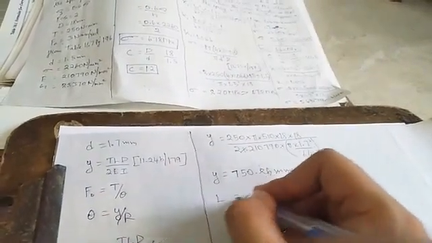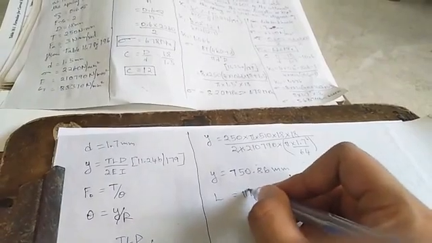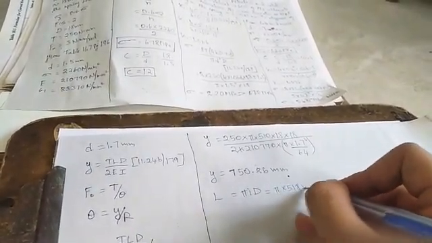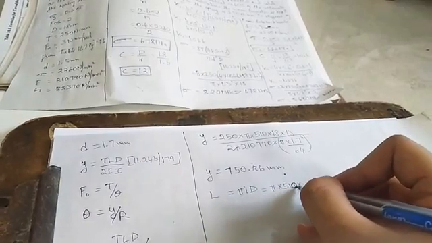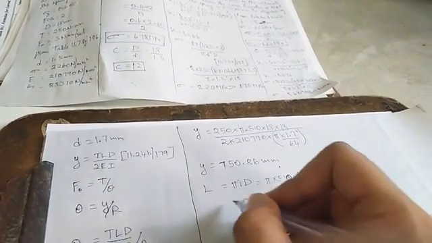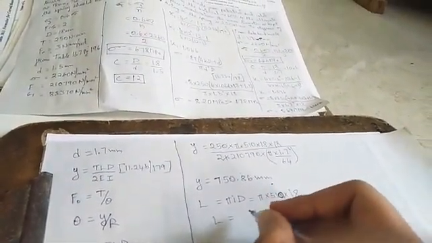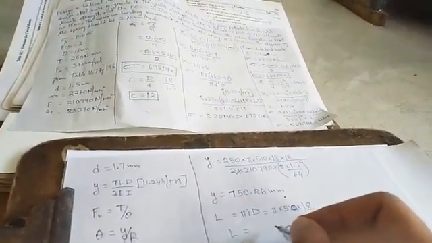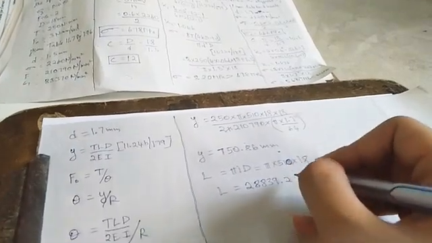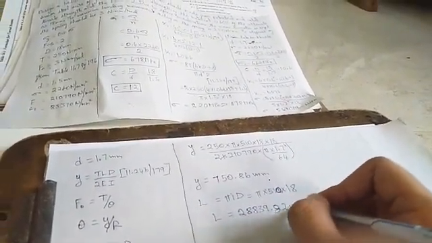And finally we'll find the length of the coil. The length of the coil is pi I D, which is 28839.82 mm.